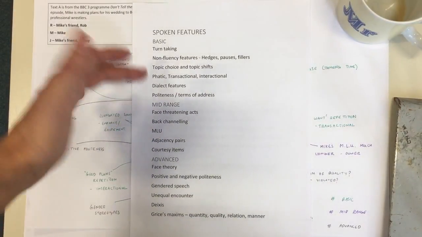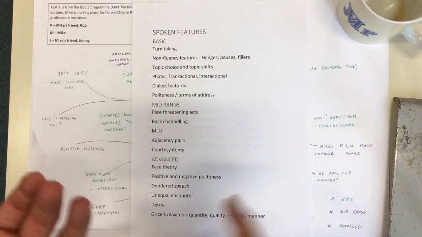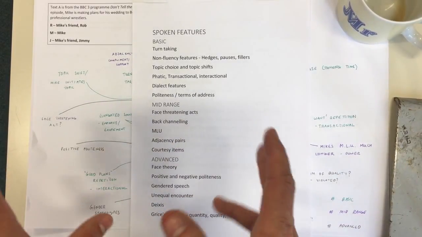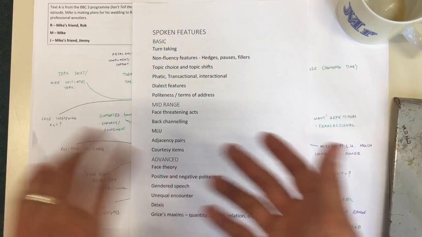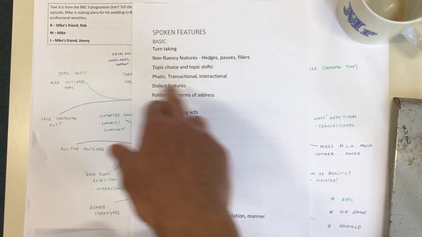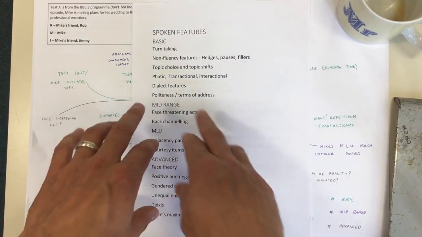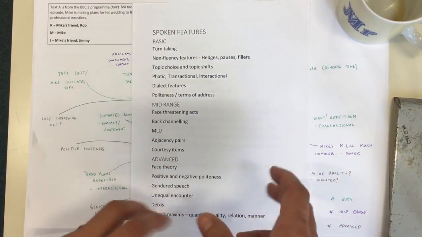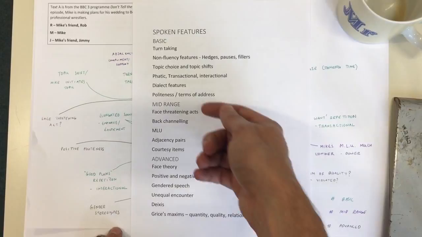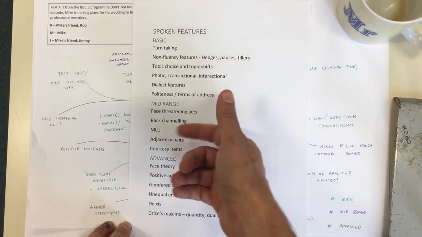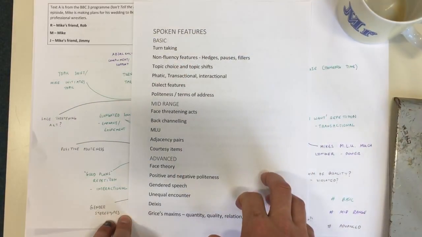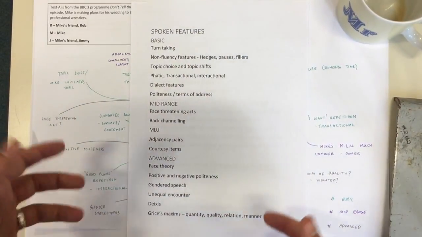So the basic terms that I'd expect most students to know would be this idea of turn-taking, hedges, pauses, fillers, topic choice and topic shifts, who initiates a topic, who shifts topic. These 3 are very important: emphatic, transactional, interactional, any dialect features, we don't see any here, and then politeness in terms of address, or, this is a bit colloquial, a bit chatty, etc. Then you've got your mid-range stuff, face-threatening acts, back channeling, mean length of utterance, how long they speak for, adjacency pairs, are there some utterances that go together, courtesy items, please, thank you, stuff like that.